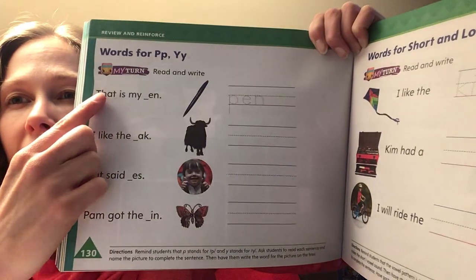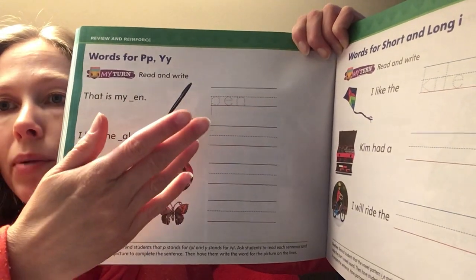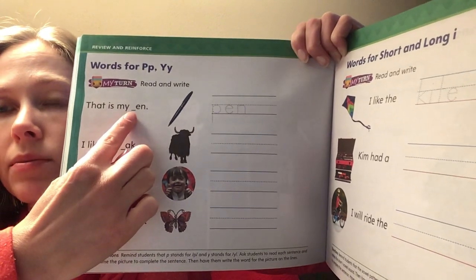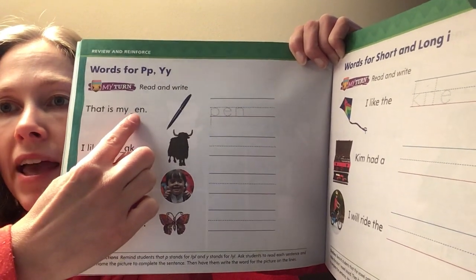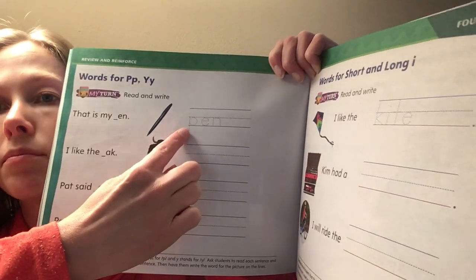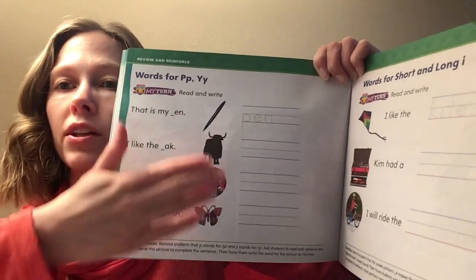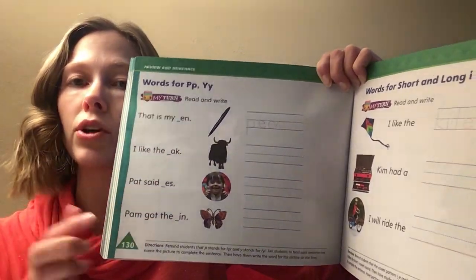So this sentence says, that is my pen. That's a picture of a pen. Now I need to figure out what's missing here. P, N. P is missing, so I'm going to write the whole word. P-E-N. You'll fill in the rest. There are 3 more for you to do here. That is all you have to do in your MyView reading book today.